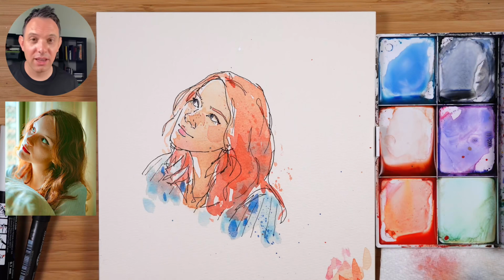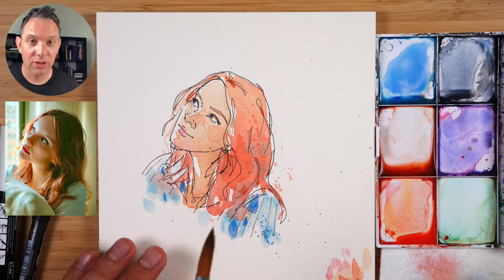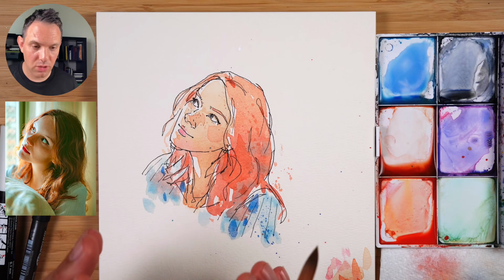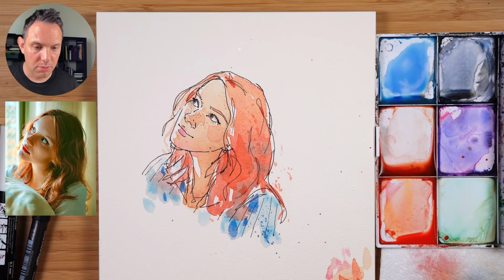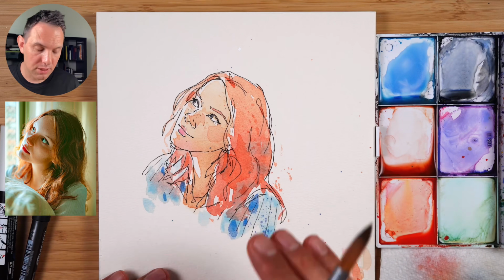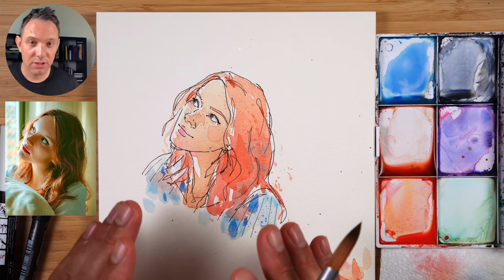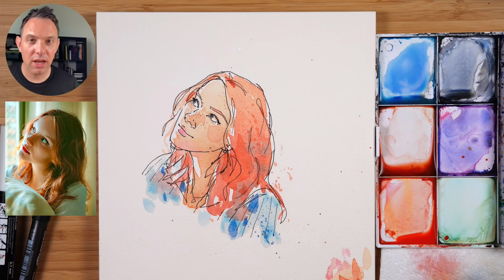Okay, the final layer of watercolor is the shadows. So with the reference, she has quite a dark section of shadows on this side, but with this kind of sketching, I feel like it might be better to lay off the shadows a little bit. So we'll add a really light layer of shadow.